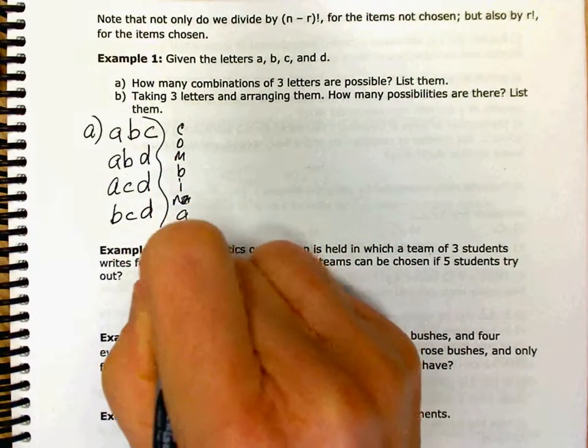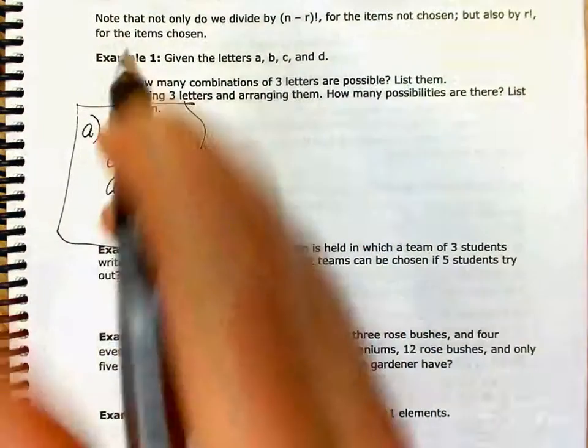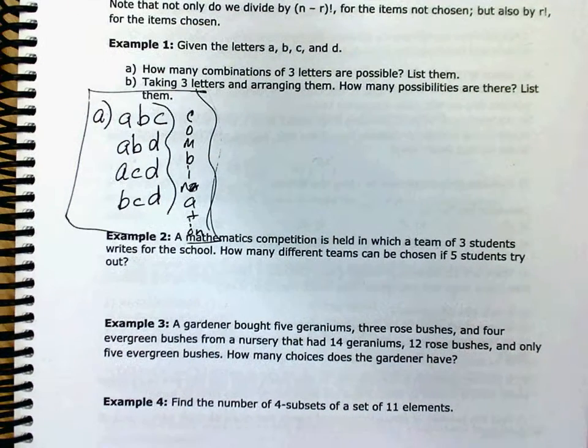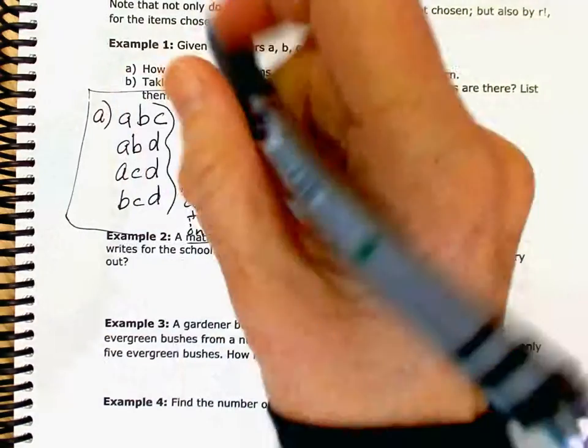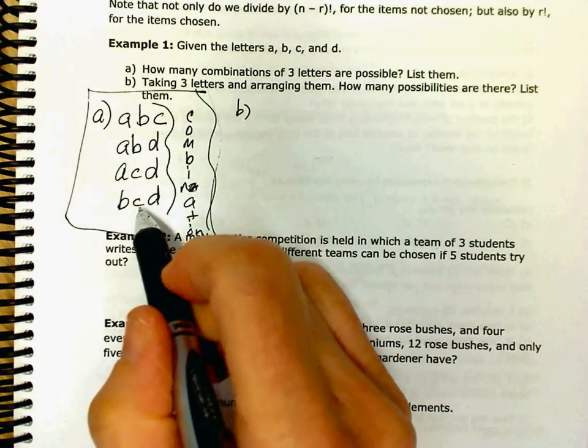Just try not to use too much space, okay? So this is a combination where we just choose 3 letters without regard to order. When we have a permutation, not only do we choose the three letters, we also arrange them.